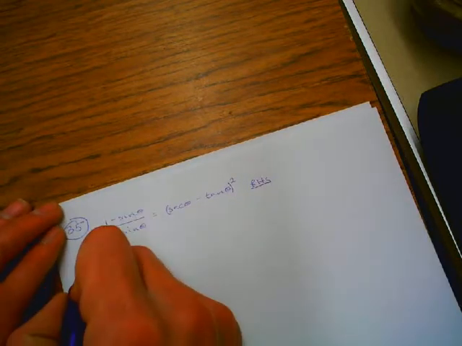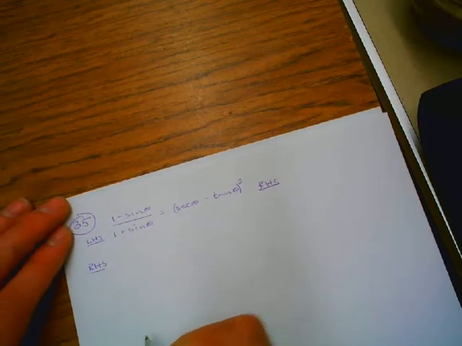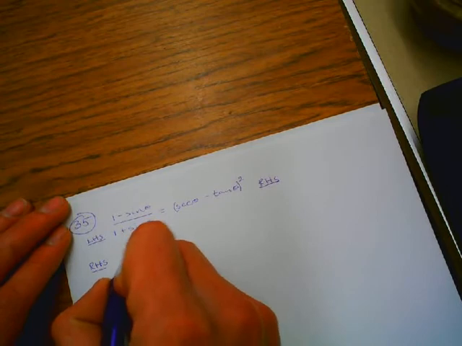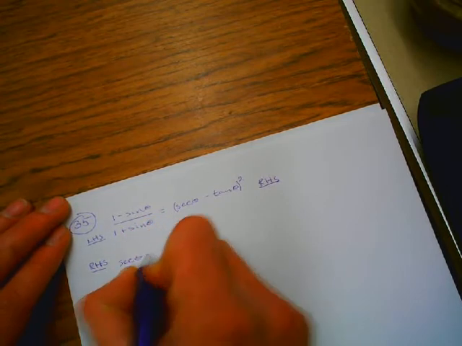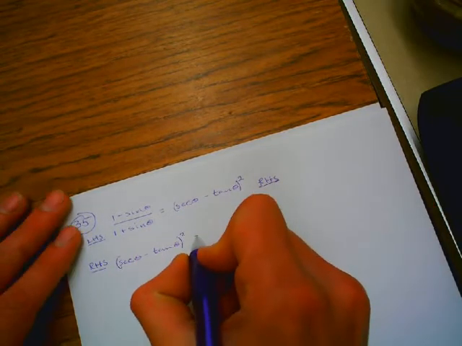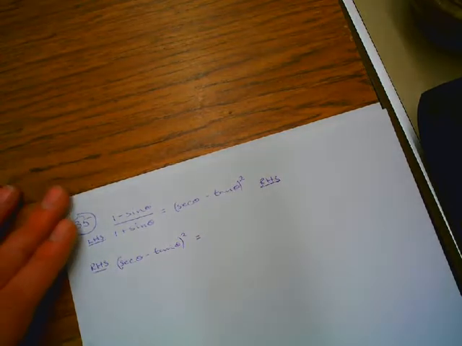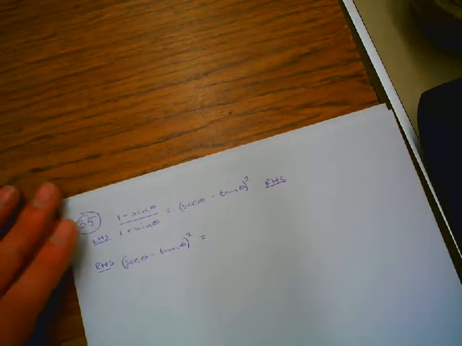So I'm going to write the right-hand side. It is secant theta minus tangent theta quantity squared. What's the shortcut for distributing this? How do you square this? Is it secant squared minus tangent squared?